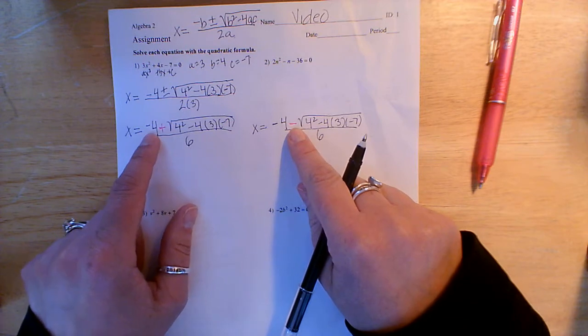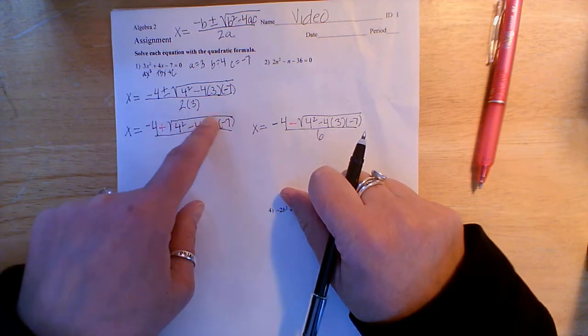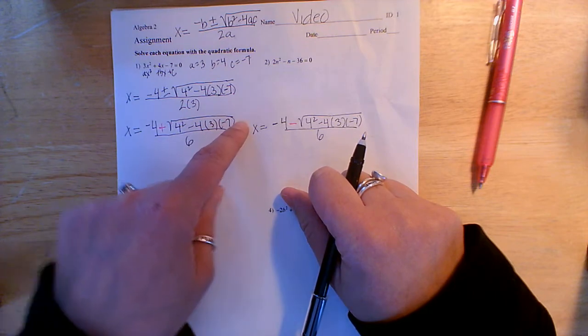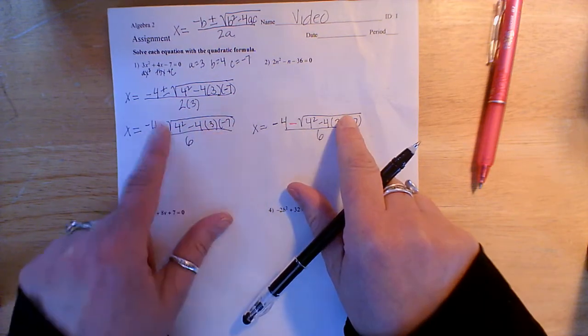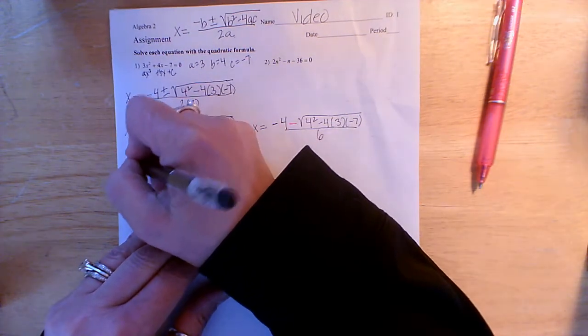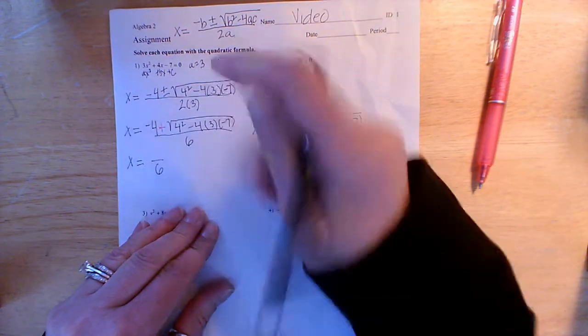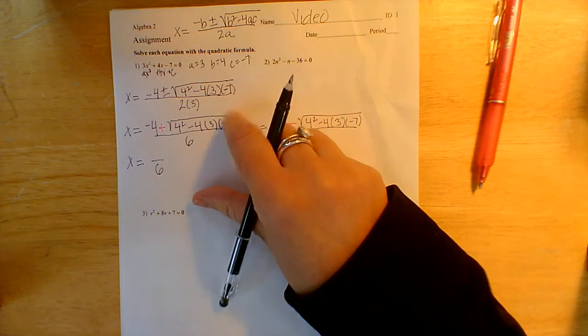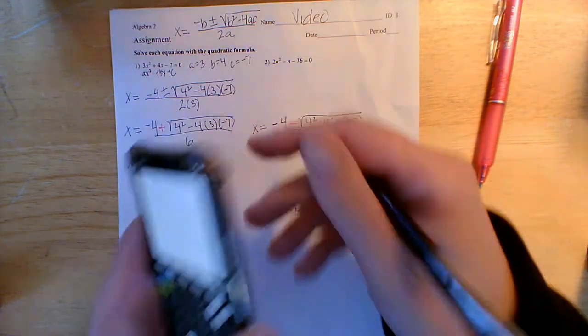Now what we're going to do is evaluate this numerator. So we're going to put the numerator into our calculator, and we're going to have to do it twice because it says the plus and it says the minus. So let's do this one first. X equals. I'm going to automatically bring down the division symbol and the 6 so I don't forget to divide. So let's put this just as it is into our calculator.